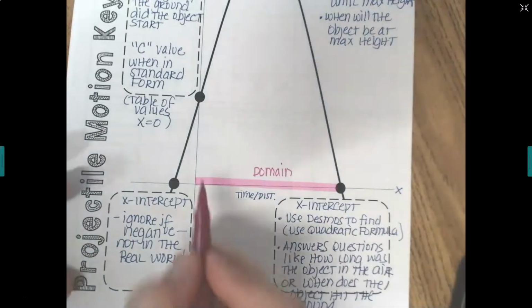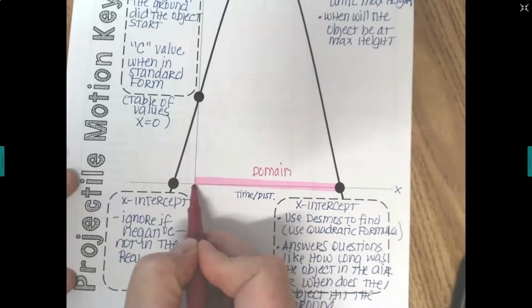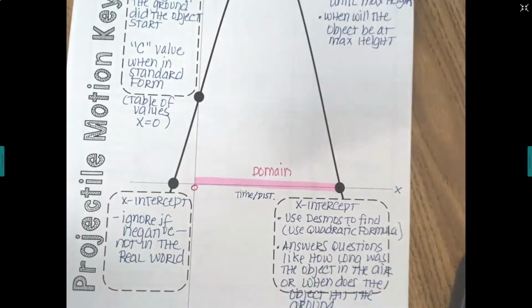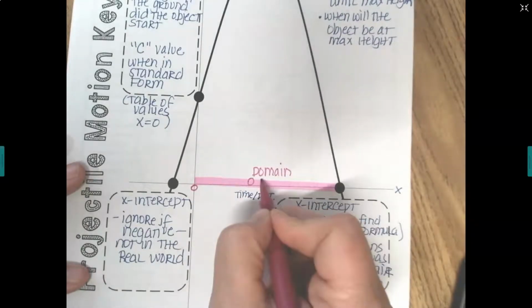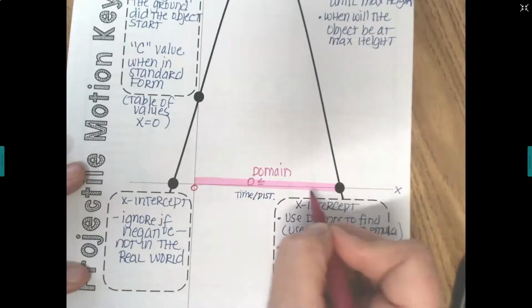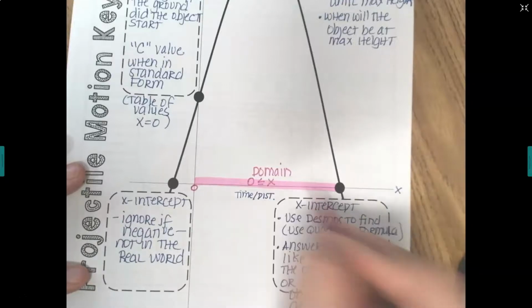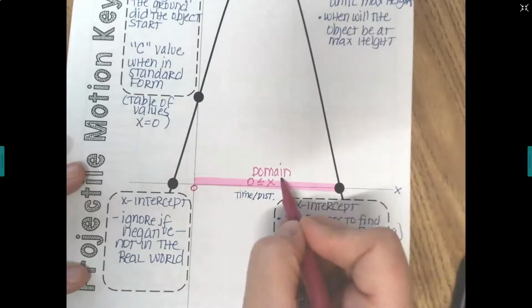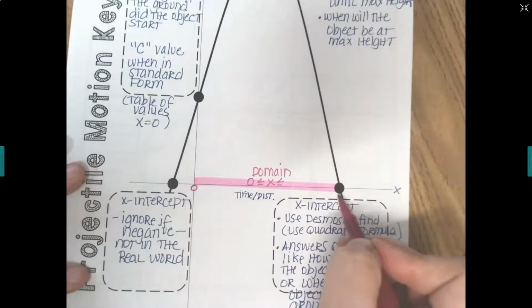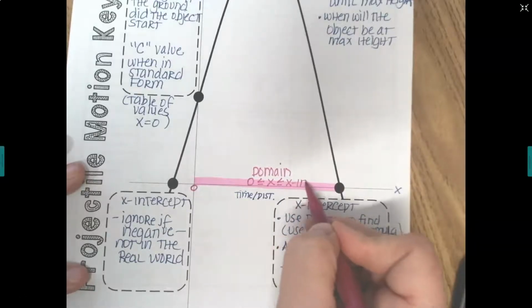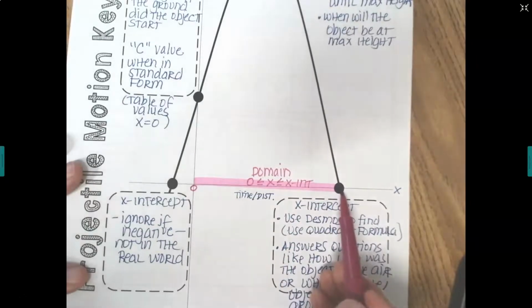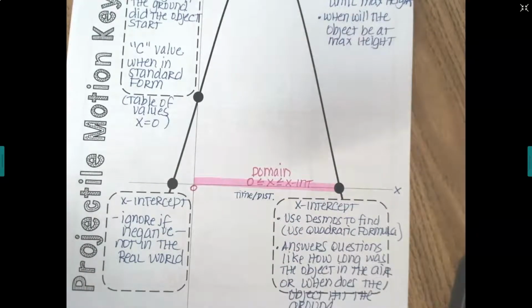Your x value right here is 0. So the domain will be from 0, and we've used this notation before, so we'll say 0 is less than or equal to x, because domain is x values, which is less than or equal to whatever this x-intercept is. The x value of this point is going to be the ending of the domain. Okay, so that's our domain.